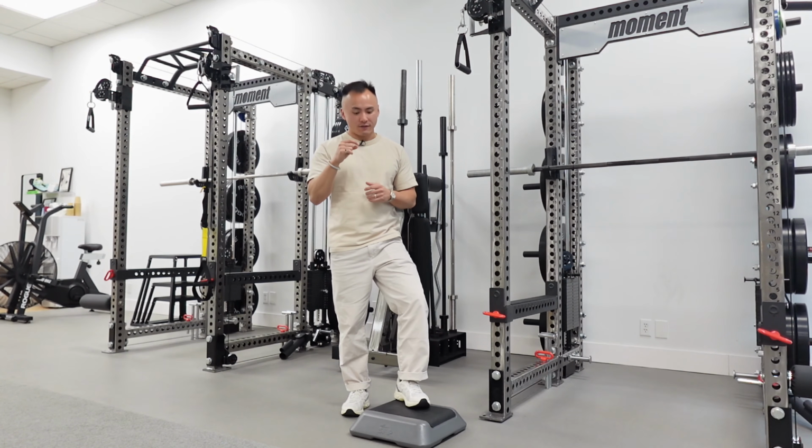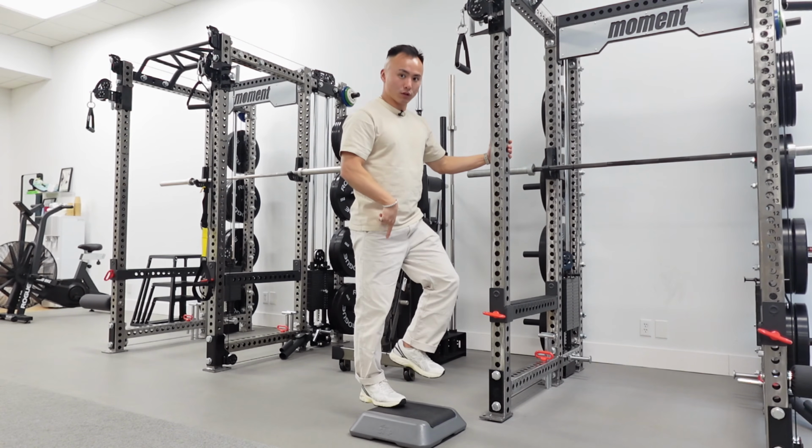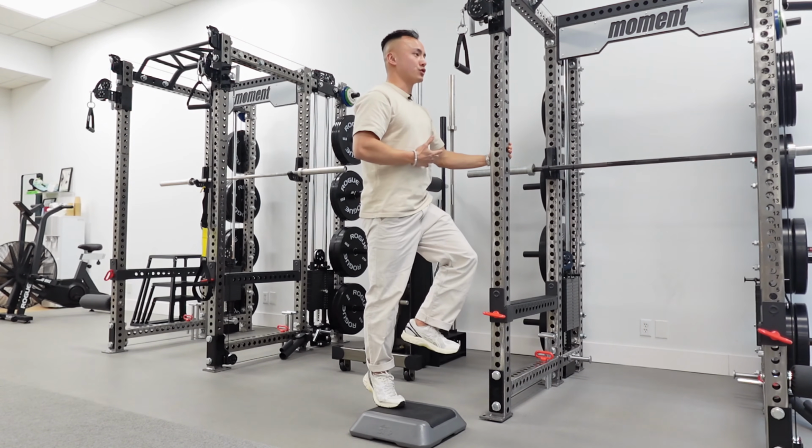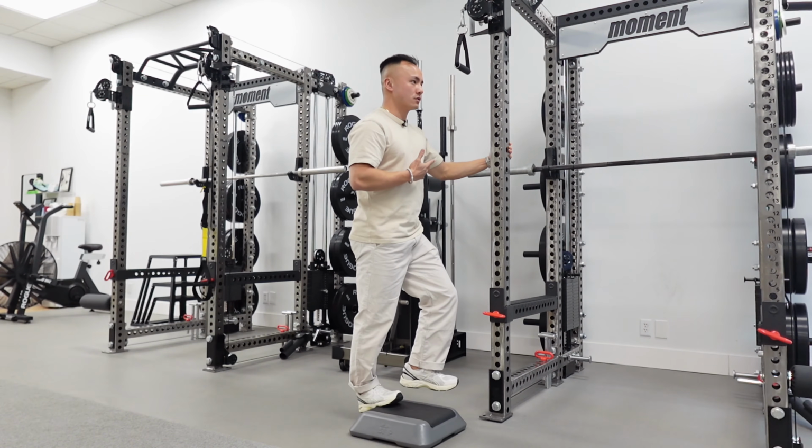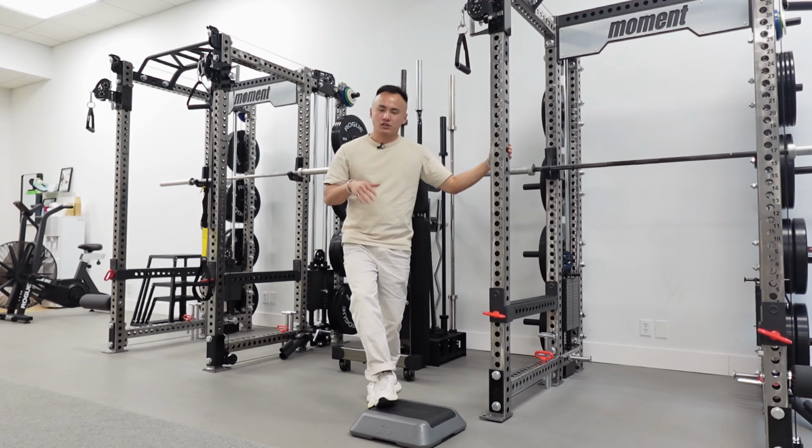So 30 single leg calf raises, heel has to get below the level of the surface, and then you have to come straight back up. 1 second down, 1 second up, 30 repetitions without breaking.